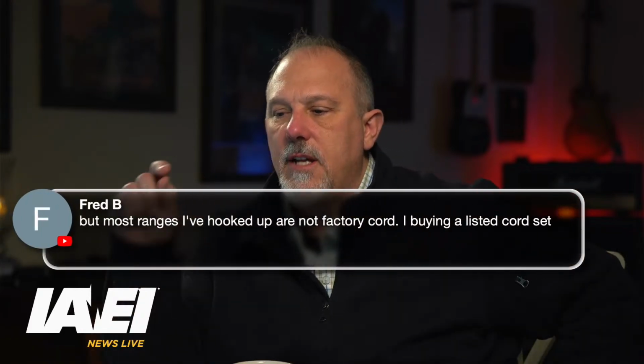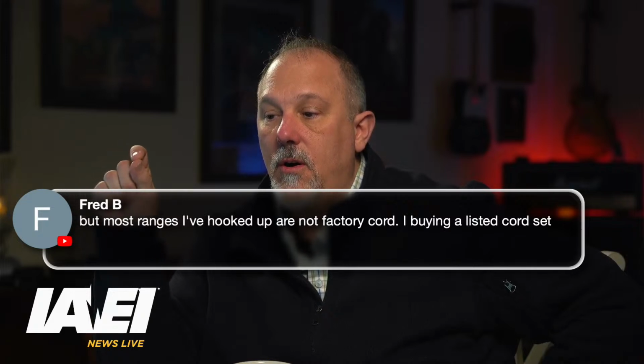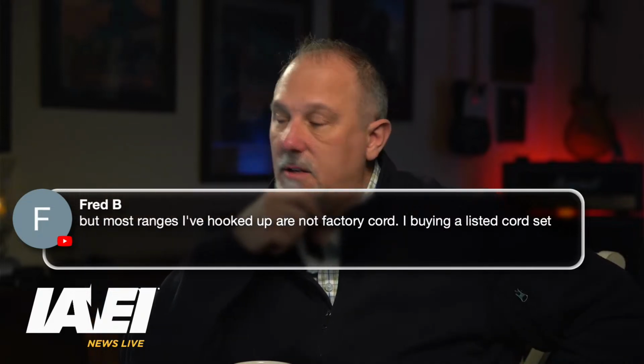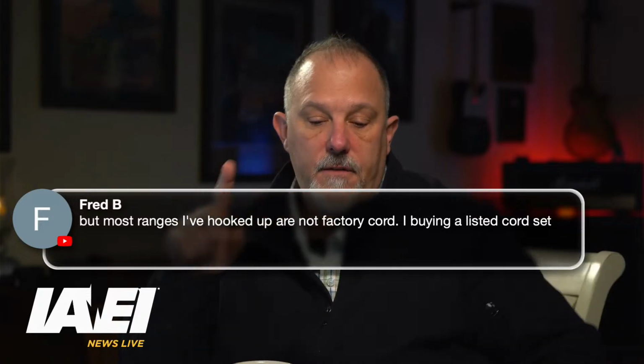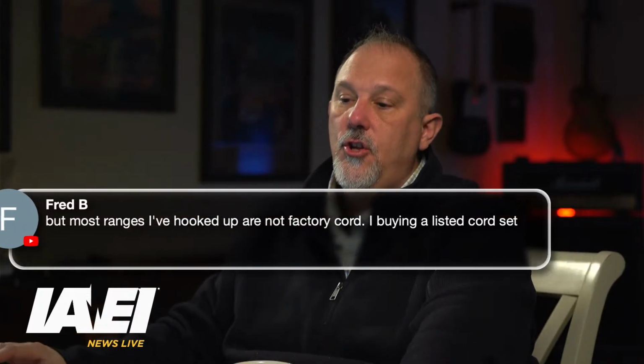Most ranges I've hooked up are not factory cords. Oh, yeah, Fred, that's a good point. But, Fred, here's my thoughts on that. You would want to make sure that you are purchasing something that is identified for use with that appliance. The instructions should have information on what conductors to be used.